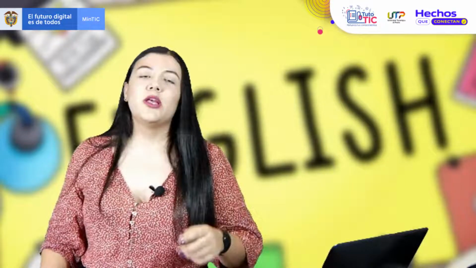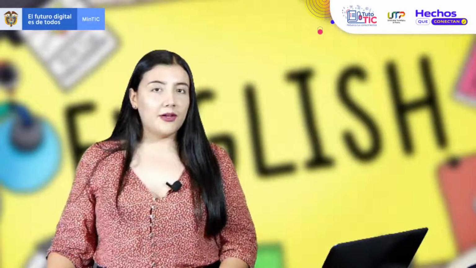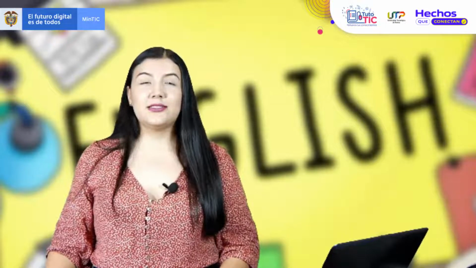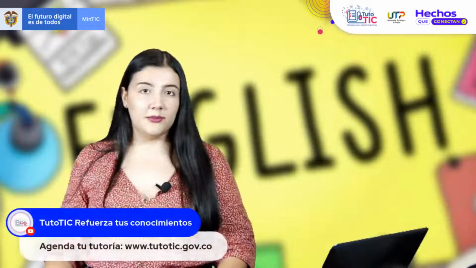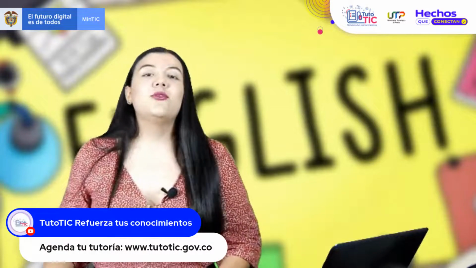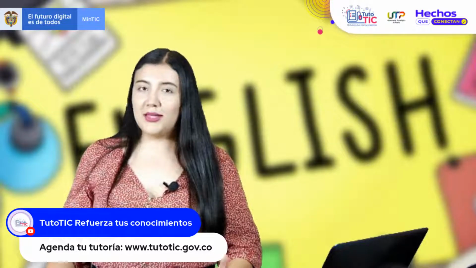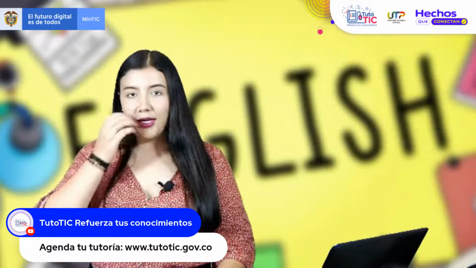Step number 2, we're going to practice together the rules of comparatives and superlatives because they do have some rules that you need to have in mind when you're using them. And finally, we're going to practice together describing some objects, places, or people using comparatives and superlatives.